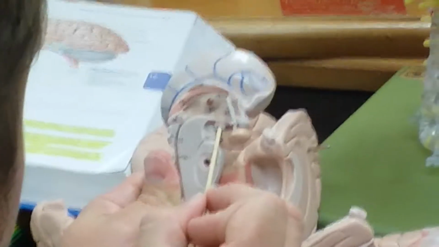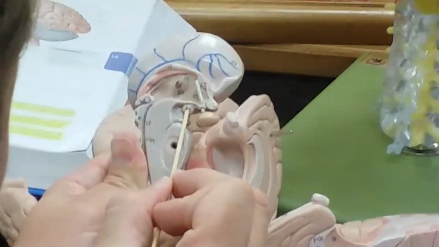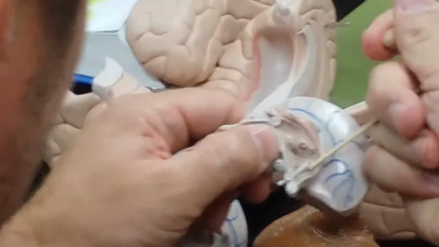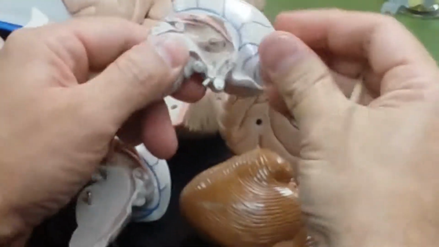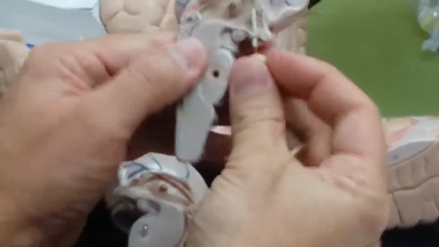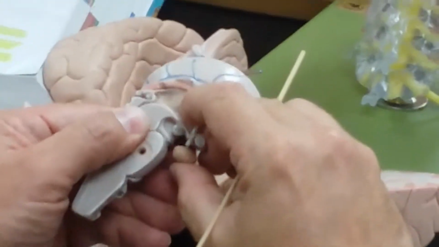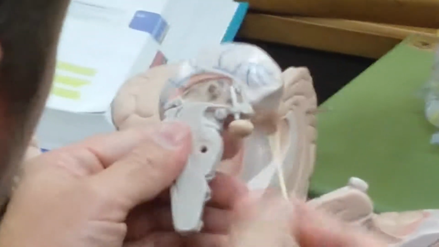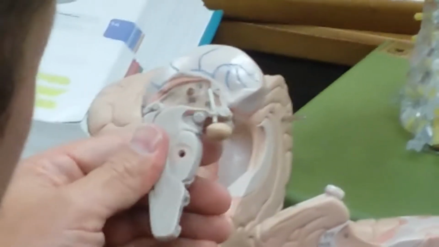There's your mammillary body, or one of them. This piece of wire, that's your infundibulum. So there's your infundibulum, and then your pituitary gland.